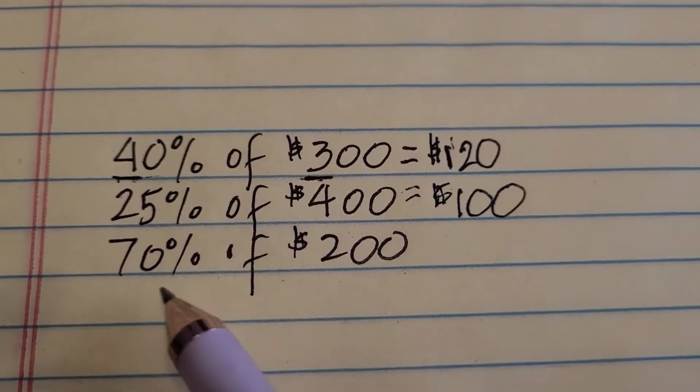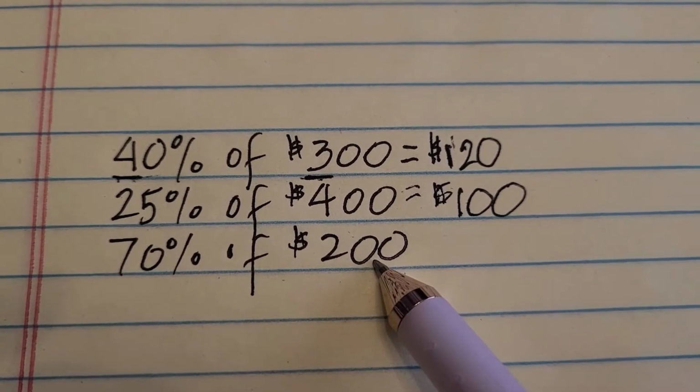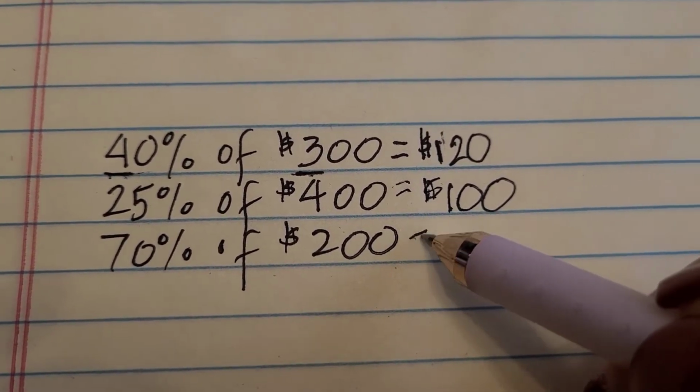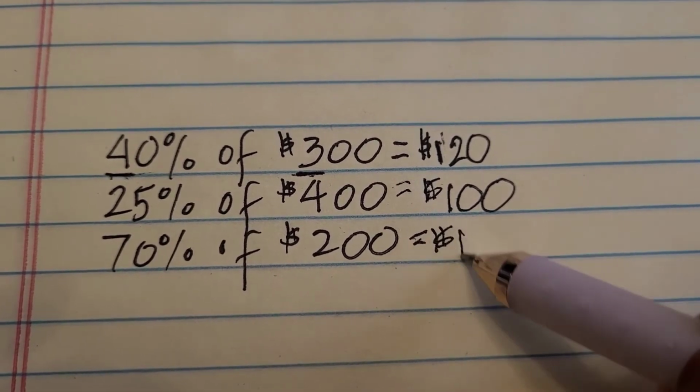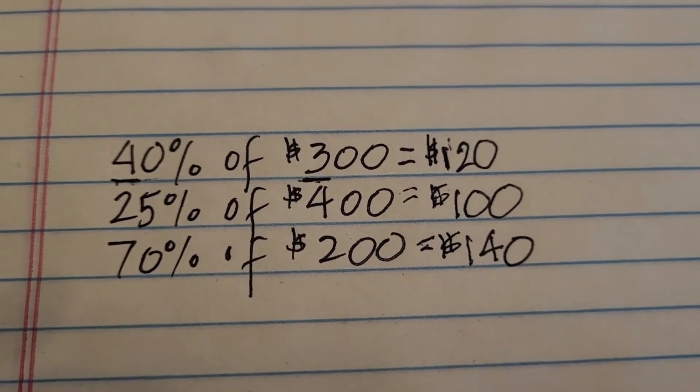Now let's take a look at this next example, 70% of 200. Again, this value is in the hundreds already, so we just take 70 and multiply it by 2. What is 70 times 2? 140. So 70% of 200 is 140.